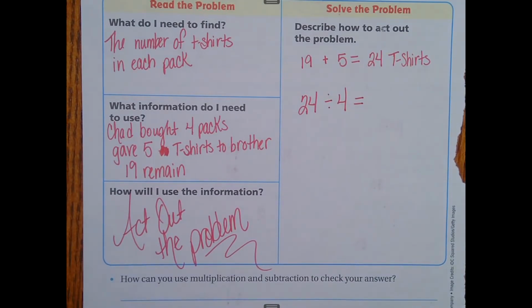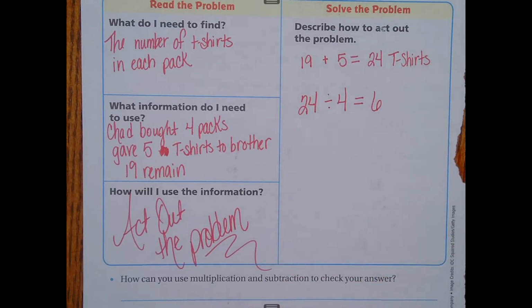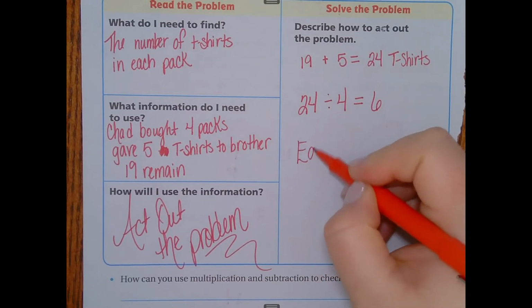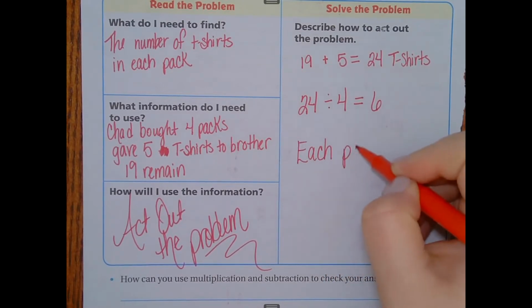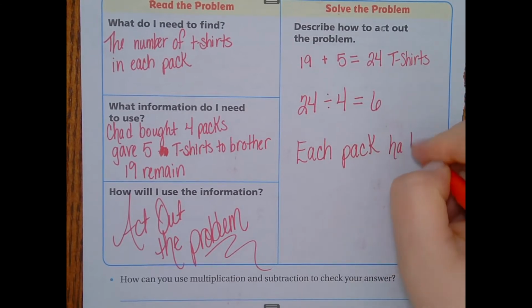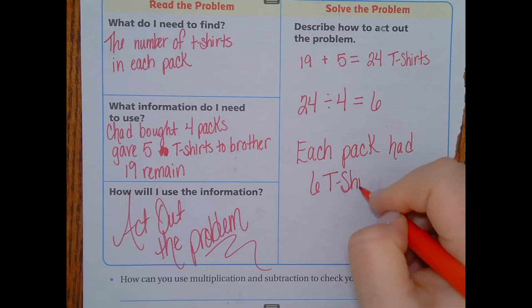So 24 divided by 4 would equal 6. So that means in the beginning, before he gave shirts away, each pack had 6 t-shirts.